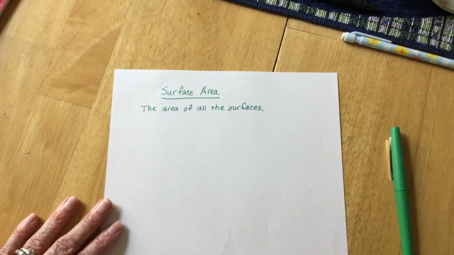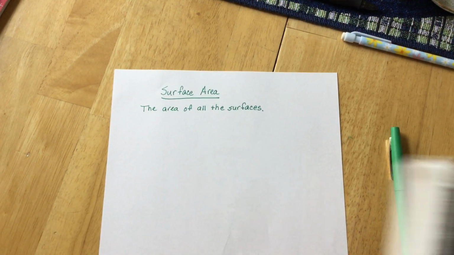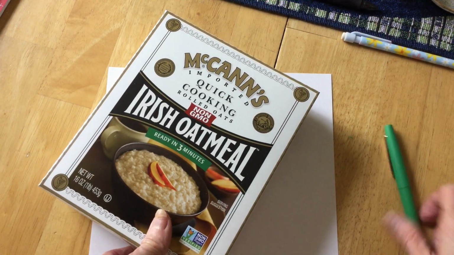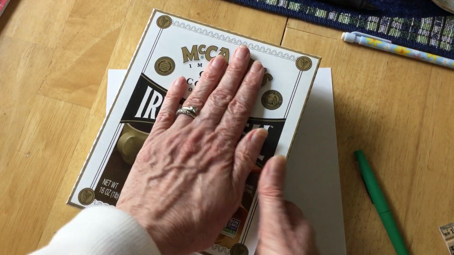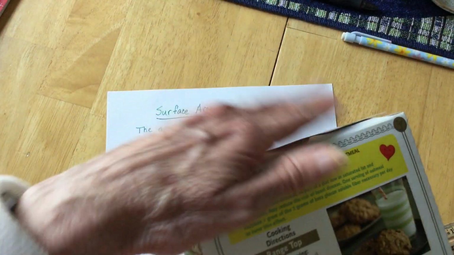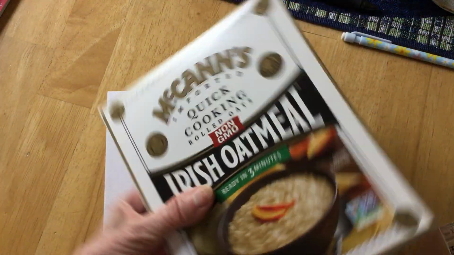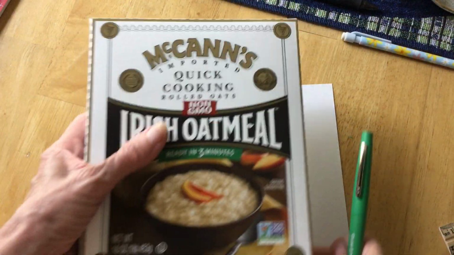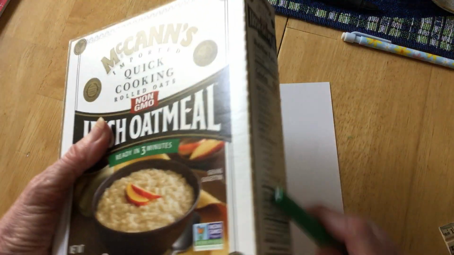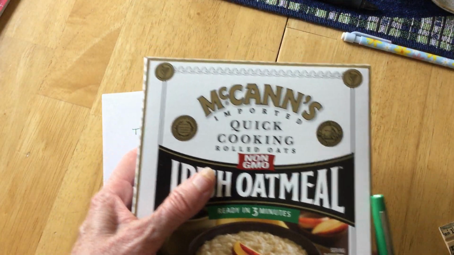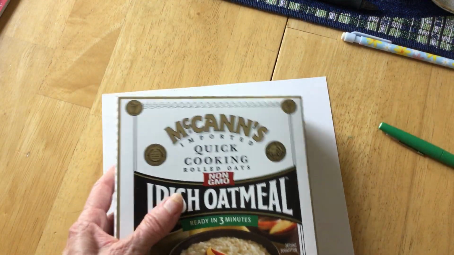Now today I want to talk about how you find the surface area of a prism. So we're not going to talk about pyramids today, just prisms. Looking at my cereal box, I see that I have one surface, two surfaces, three surfaces, four surfaces, a top and a bottom. 6 surfaces. And I need to find the area of each one and then add them all together. So I'm going to have to do some measuring.